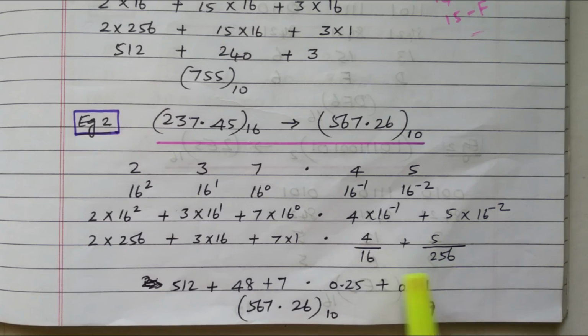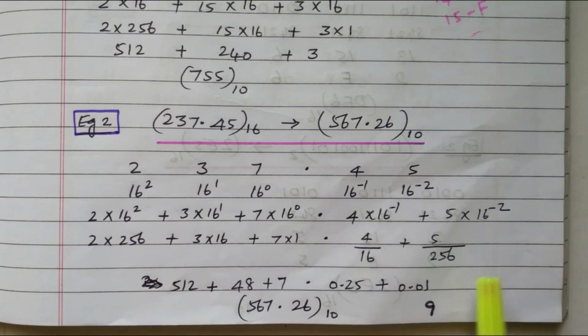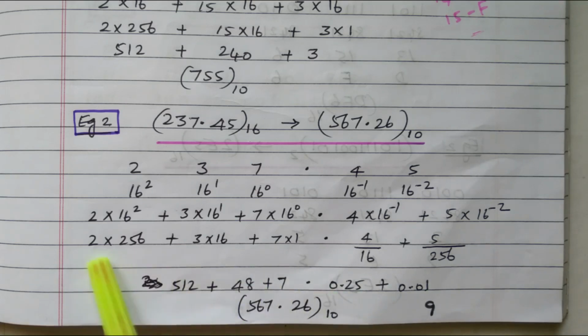Now we'll go for further simplification. 2 into 256 is nothing but 512. 3 into 16 is 48. 7 into 1 is 7. So these are all simplified. Now on the decimal side, 4 divided by 16 is 0.25, and 5 divided by 256 is 0.01. Now we have simplified these values.